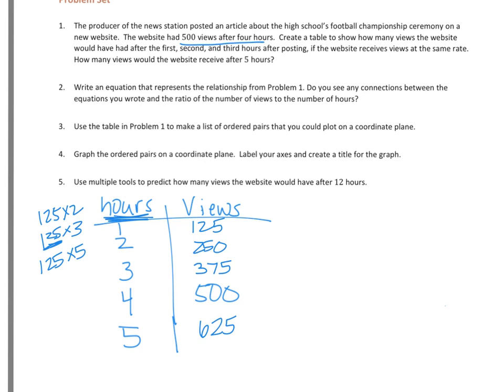That's going to help me with number 2, which says, write an equation that represents the relationship from problem 1. Do you see any connections between the equation you wrote and the ratio of the number of views to the number of hours? So we'll get the equation written. And I know in order to figure out my views, which is V, I had to take the number of hours, which was H, and multiply it by 125.